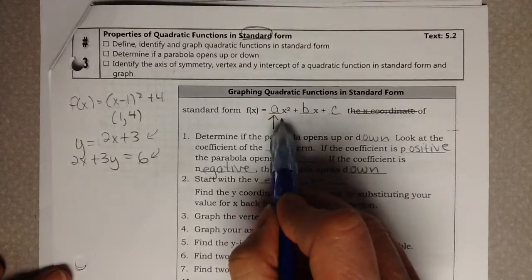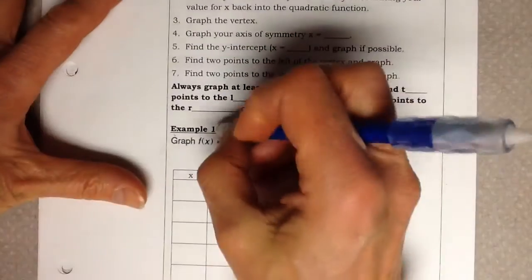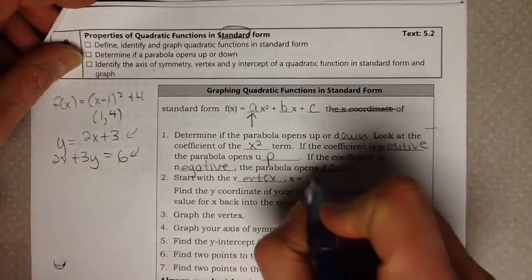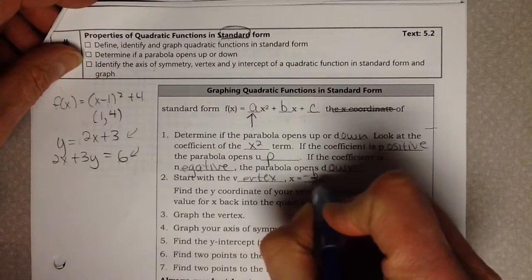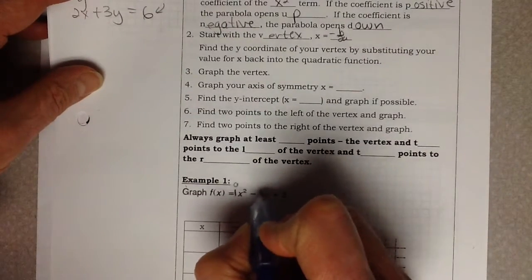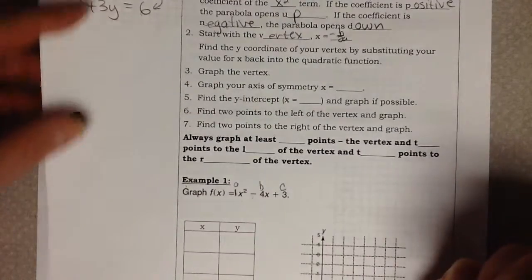Okay, so here we can't see what the vertex is. Let's go down to our example here. We can't see what the vertex is, so we're in standard form. We have to find the x-coordinate of the vertex by doing negative b over 2a. So coming down here, this is a, it's 1. This is b, and we want to take the sign with it, and this is c.